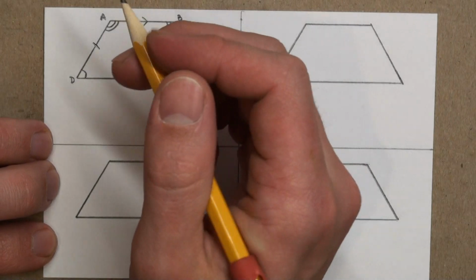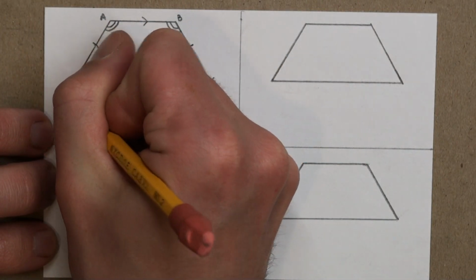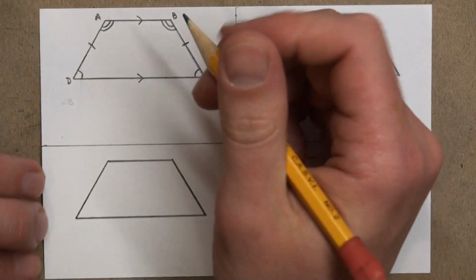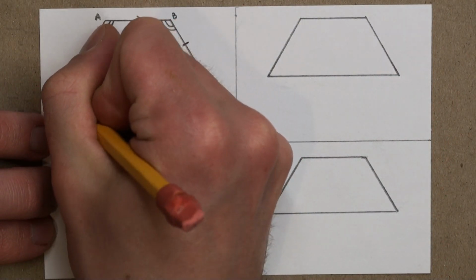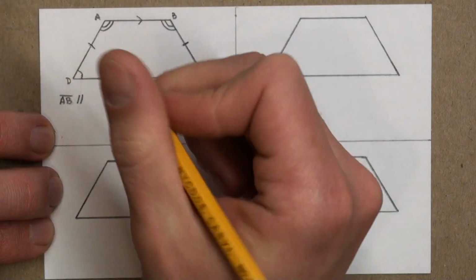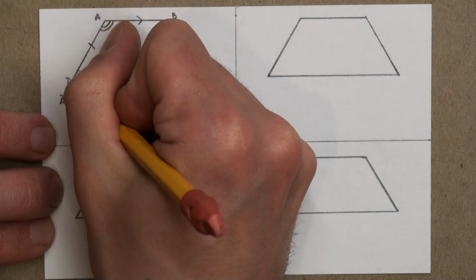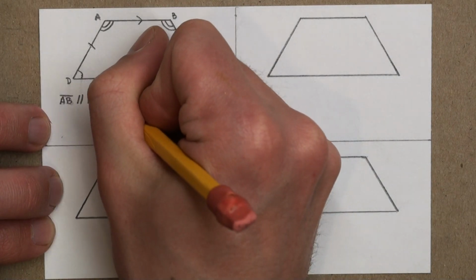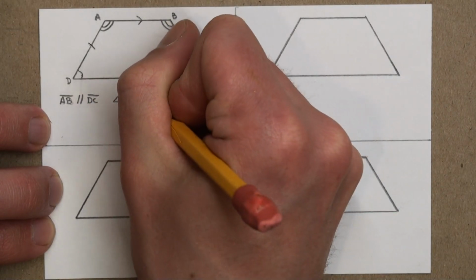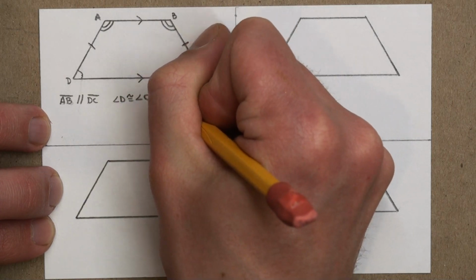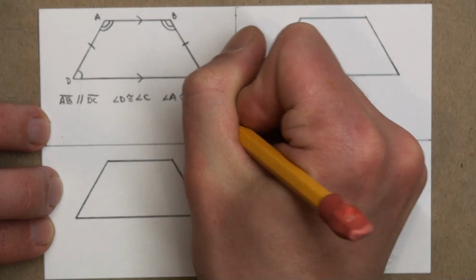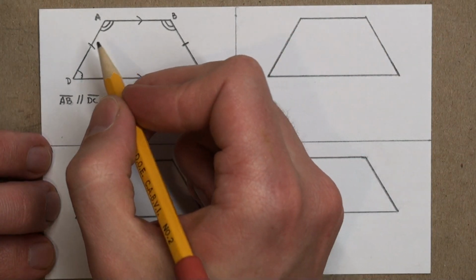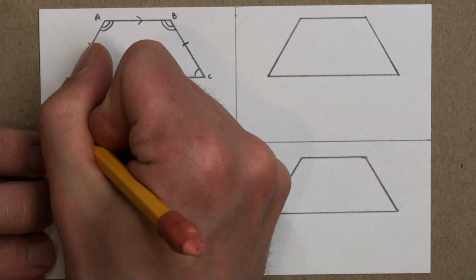So let's just write down AB is parallel to DC. Angle D is congruent to angle C. Angle A is congruent to angle B. AD is congruent to BC.